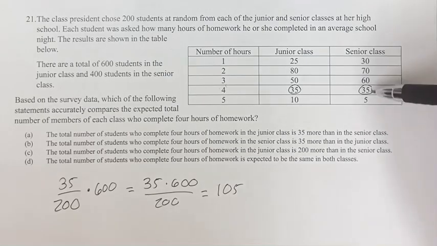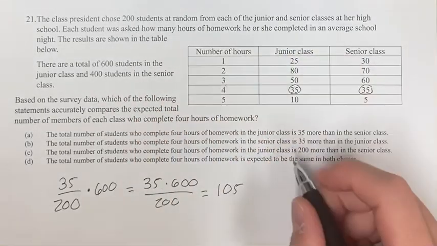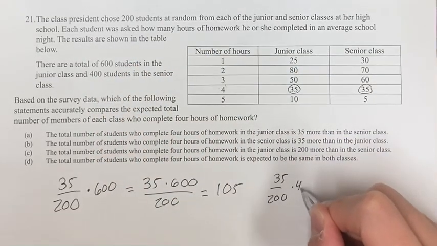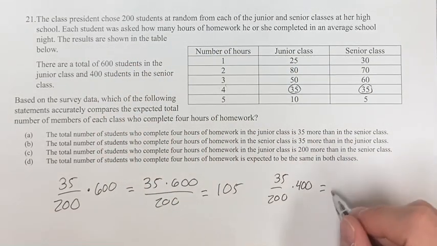We do a similar thing. There's also 35 out of 200 for the senior class. In this case, there's only 400. 35 over 200 times 400 is 70.